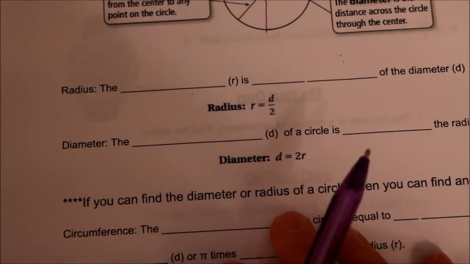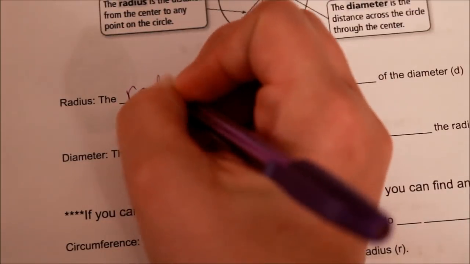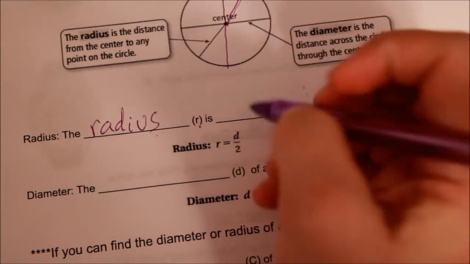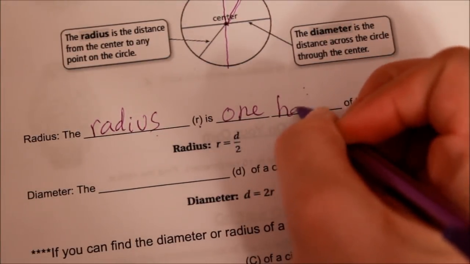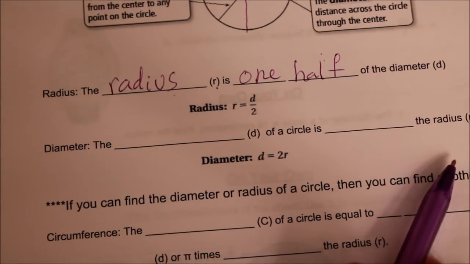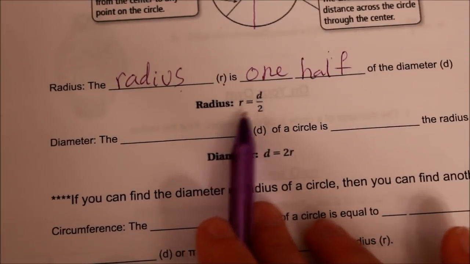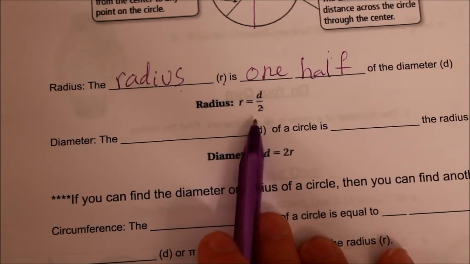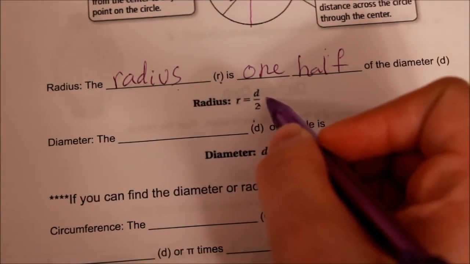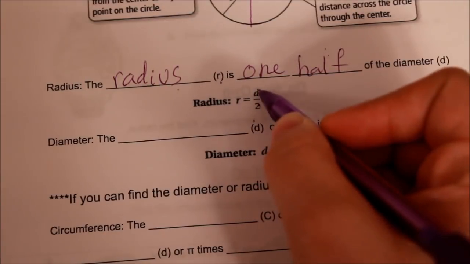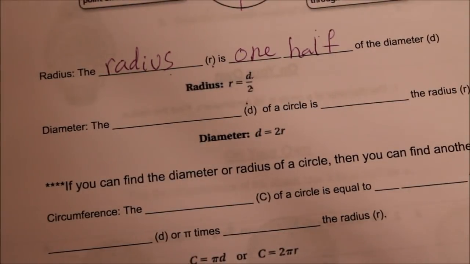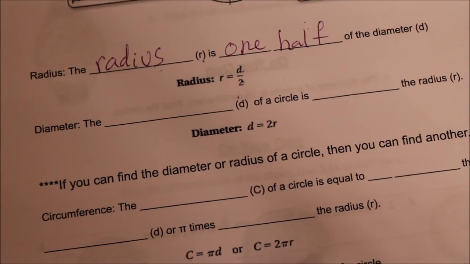So the radius, represented as r in our equations, is 1/2 of the diameter, which is represented as d in our equations. So if you look right below it, this is the equation. R equals diameter divided by 2. Because remember, there's a 1 in front of that d. And so it's 1/2 times d. 1 times d would be d, and divided by 2. We'll look at some examples with that later.